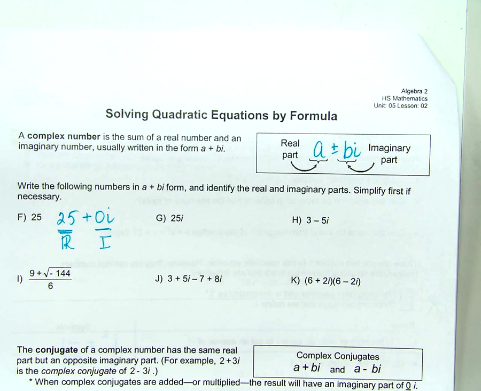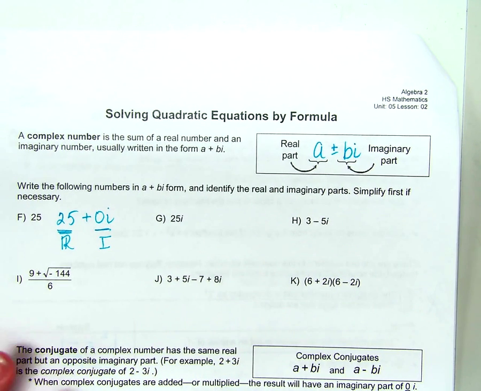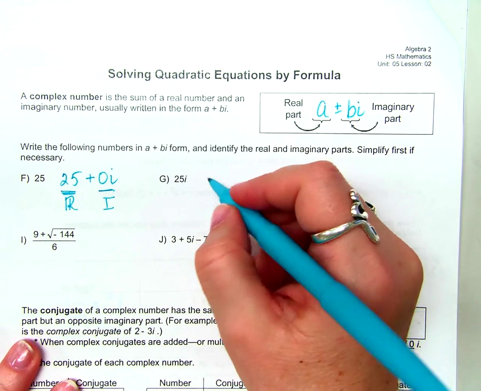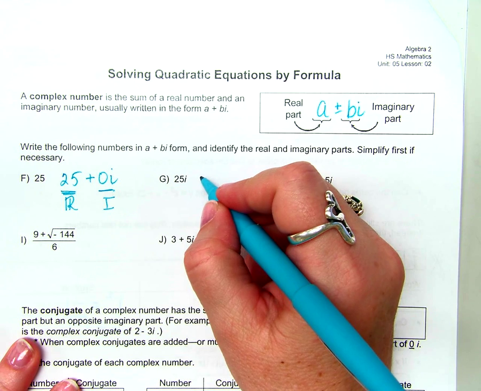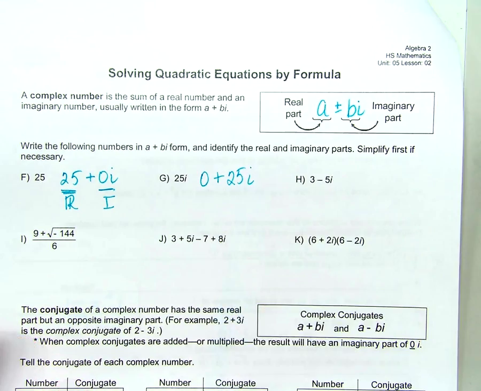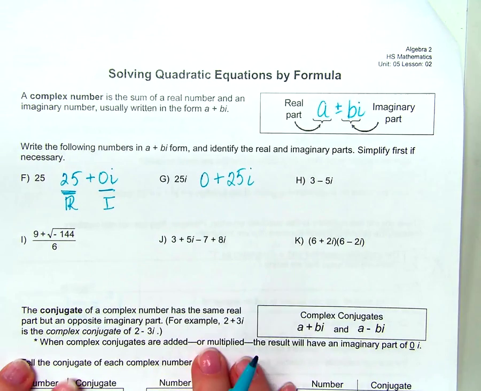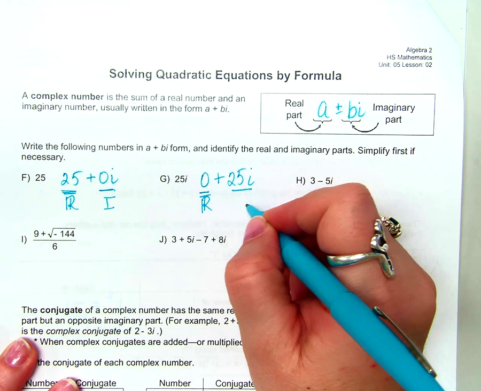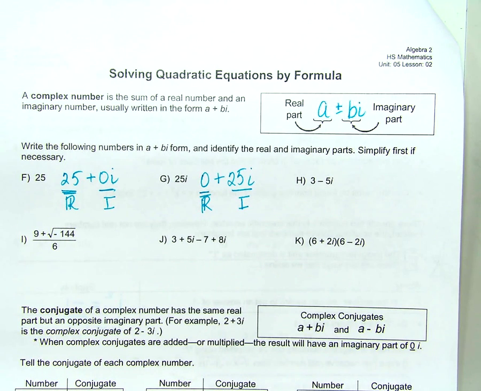So what about g? What's the real part? 0. What's the imaginary part? 25i. Some of you guys are trying to take the square root of it. Don't do that. It's not asking for that. It's just asking you to put it in the form a plus bi. So what's the real part? The 0. What's the imaginary part? 25i, right?